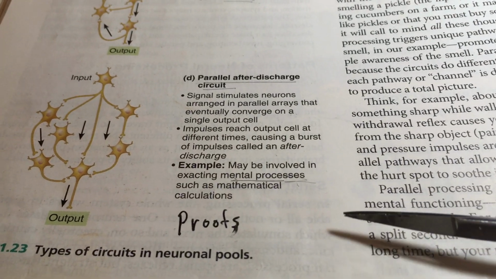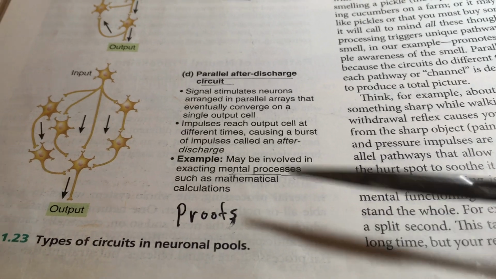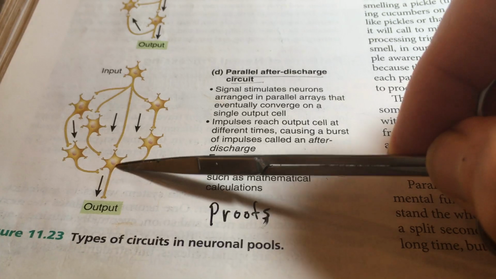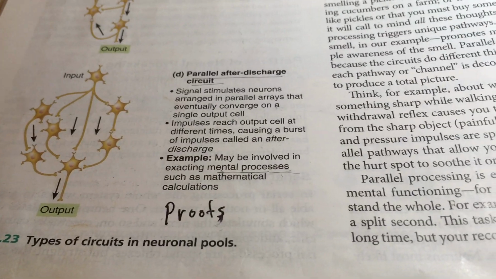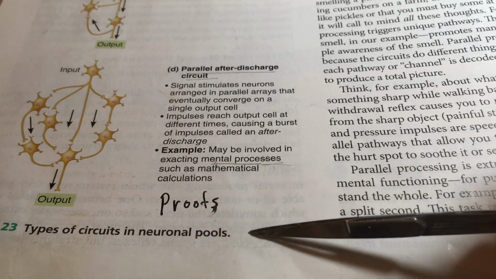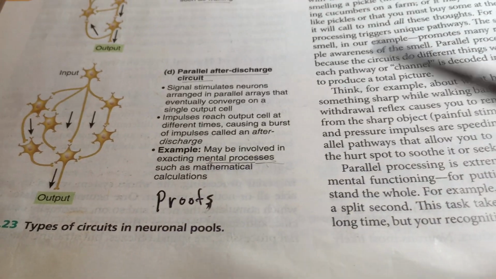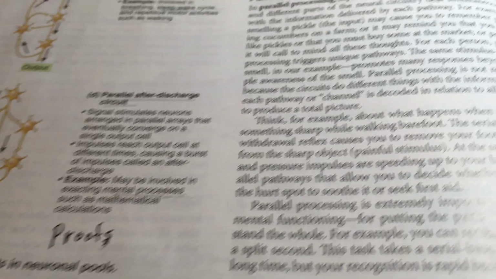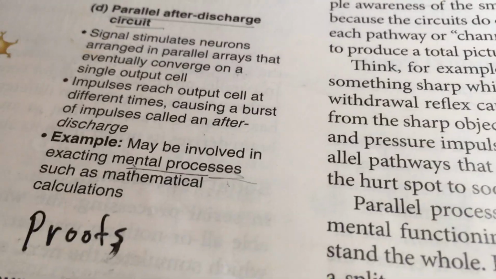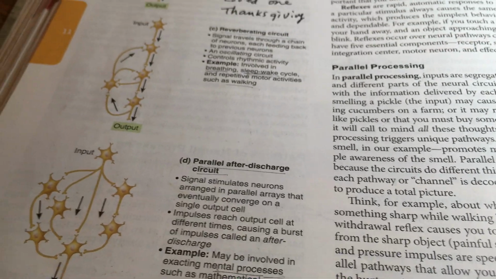Okay, so exacting mental processing, you test a number of different theories and see if you arrive at the same result each time. I think I call that proofs. That's where the walk like a duck, quack like a duck, look like a duck, all this kind of different things like that. Okay, so, and that completes our process here of neural circuitry.